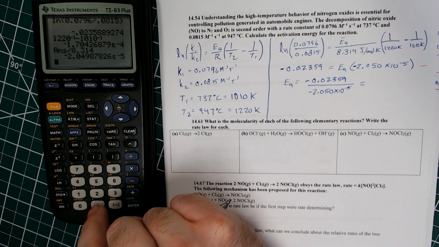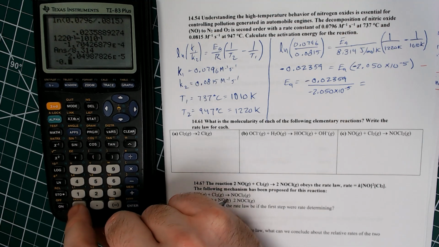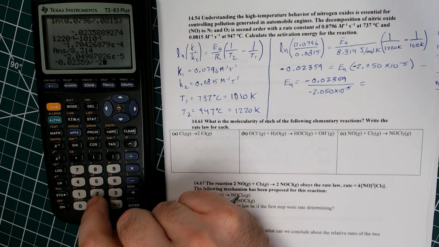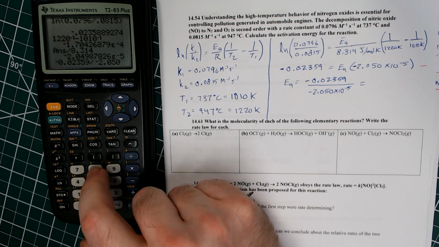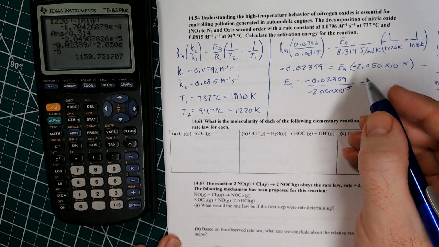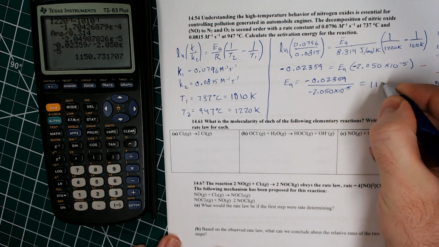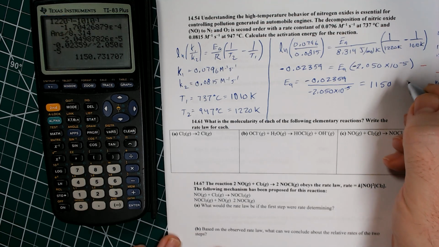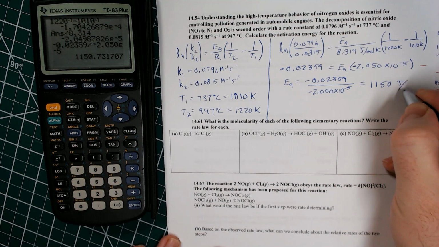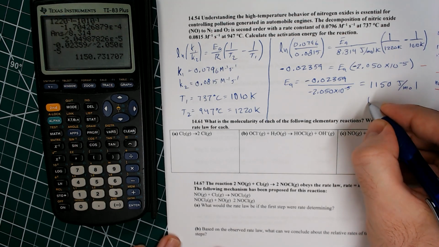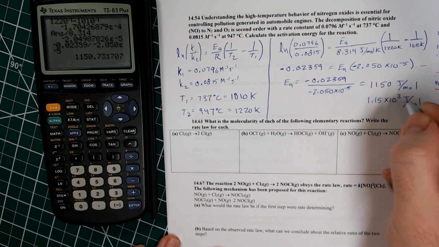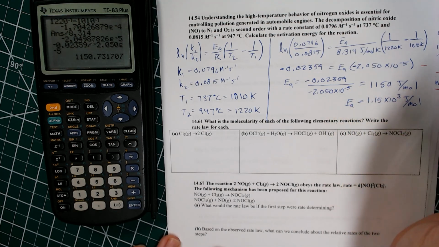All right, so negative 0.02359 divided by negative 2.050 E negative 5. All right, and that gives us 1,150. We're just going to call it that. We have 3 sig figs in this, so 1,150 joules per mole. We could call that 1.15 times 10 to the 3 joules per mole. And that is our value for EA.